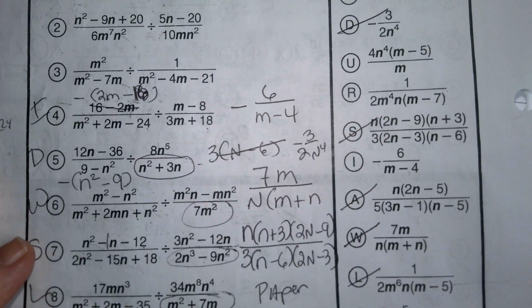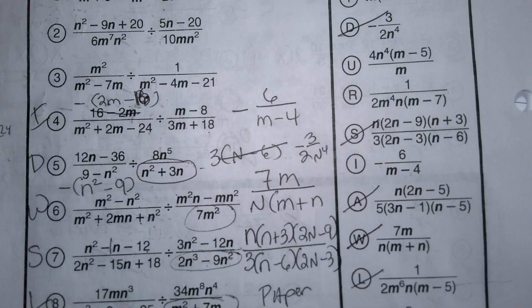Okay. So people, all you have are 1, 2, and 3. We don't have a lot of time, but hopefully you'll get it done in another class.